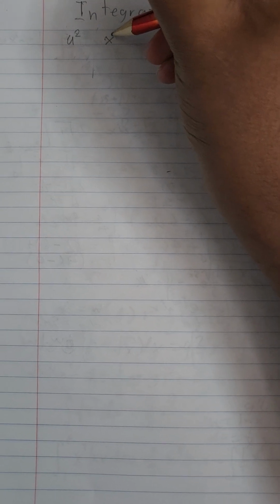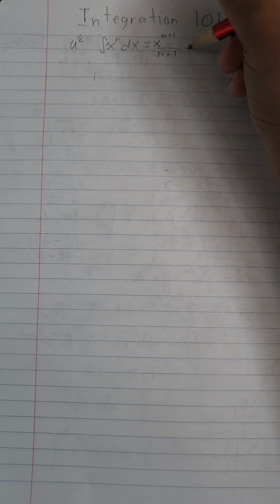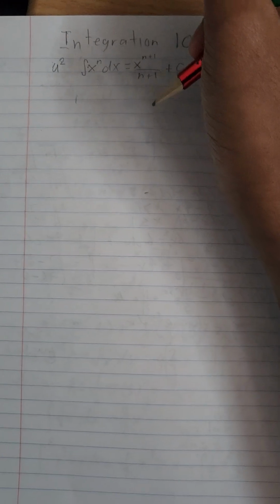And so basically, the reverse power rule states that the integral of x to the n dx, where n is a constant, is equivalent to x to the power of n plus 1, divided by n plus 1, plus the constant of integration. Because this is an indefinite integral, we cannot forget the constant of integration. The main reason is that when we take the derivative of this constant, we get 0. So that is in fact the reverse power rule.